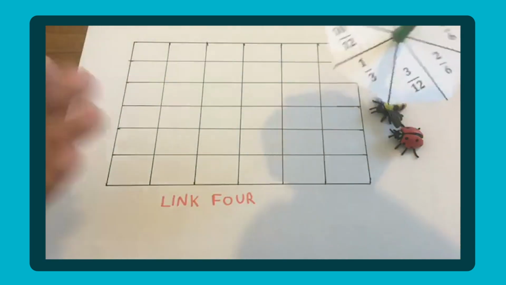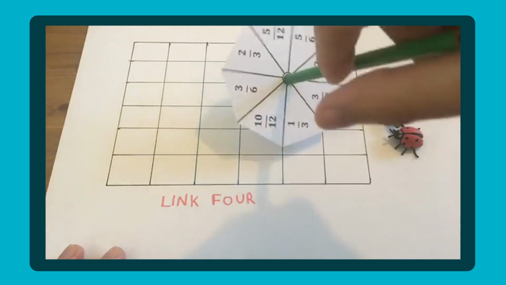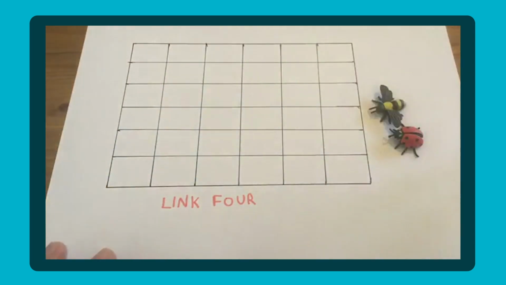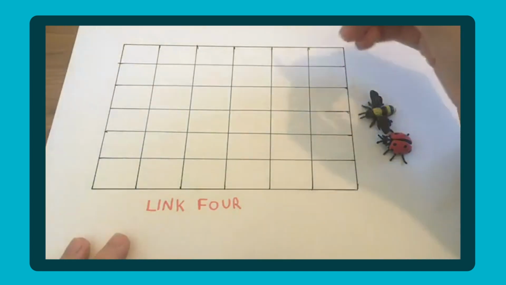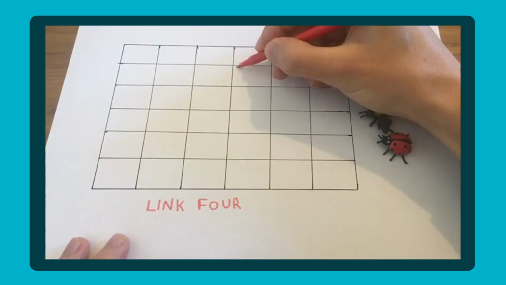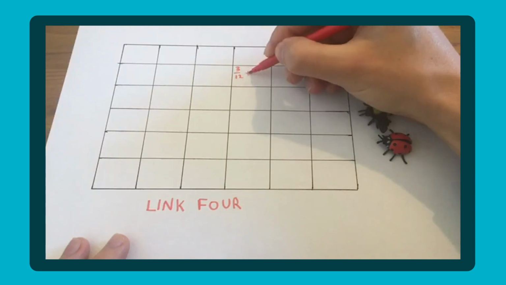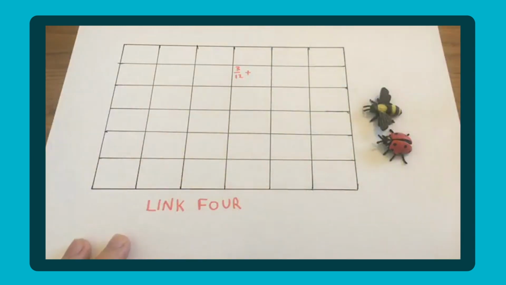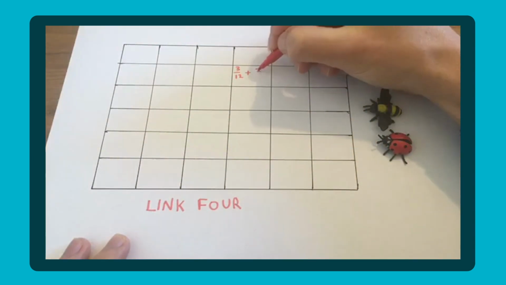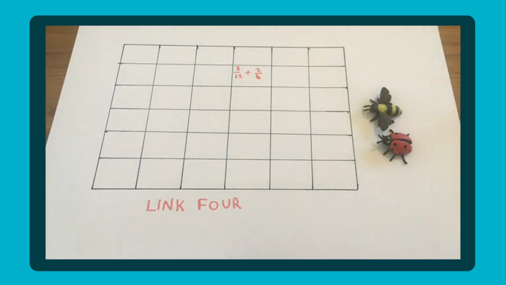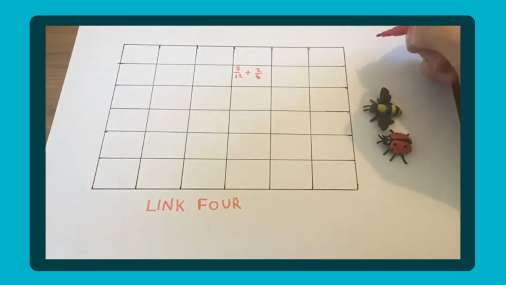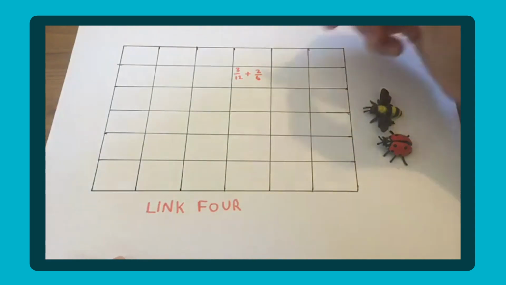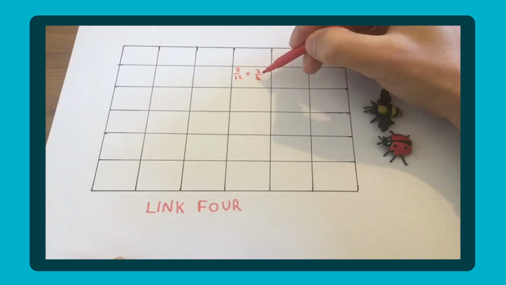So once you've got your setup, you're going to spin your spinner, generate a fraction. We've got 3/12ths there. So you could write the fraction in, I'm going to go for this one, 3/12ths, and then we need to know what we're going to add. So we're going to spin again. We've got 2/6ths. So 3/12ths add 2/6. Now you may need to do a little bit of working out here, and this is where the maths skill comes in. So we've got to find a denominator that's the same for both fractions.